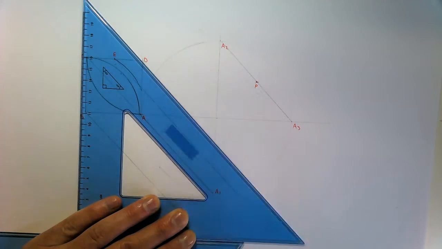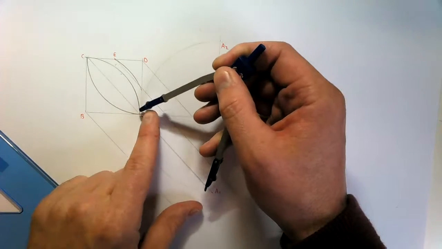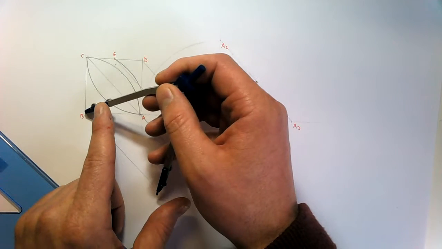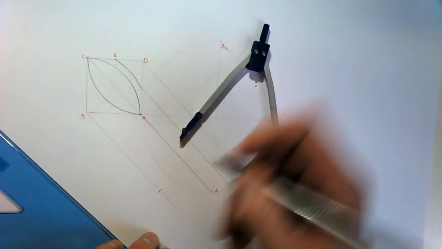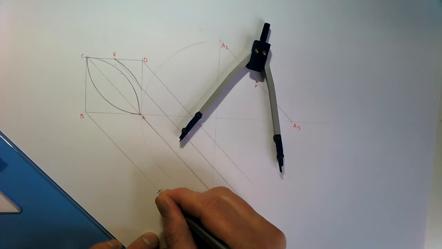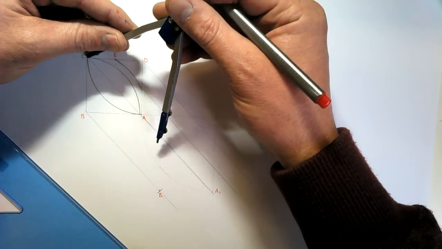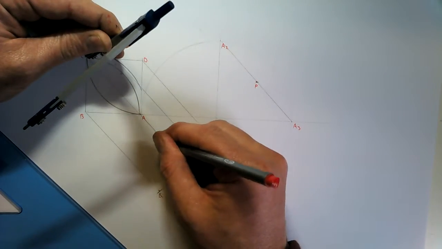Okay, so for translating, we get the distance between A and A1, and put it onto B. We'll label these as I go along now. That's B1. Compass doesn't move, same distance. C1.